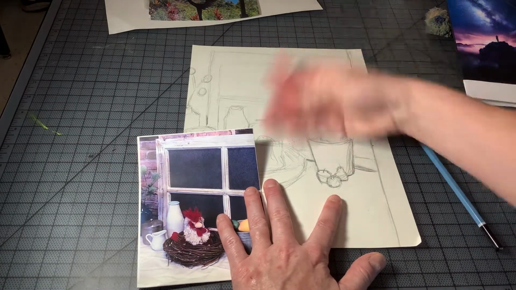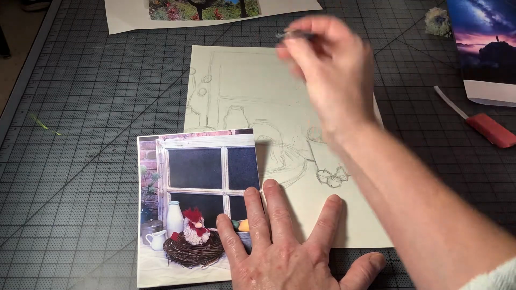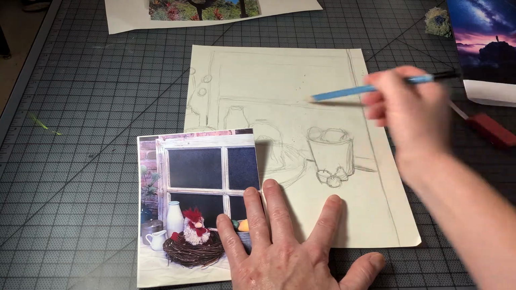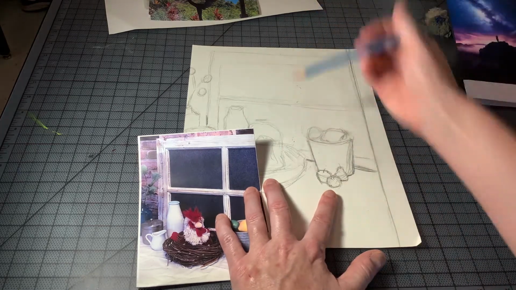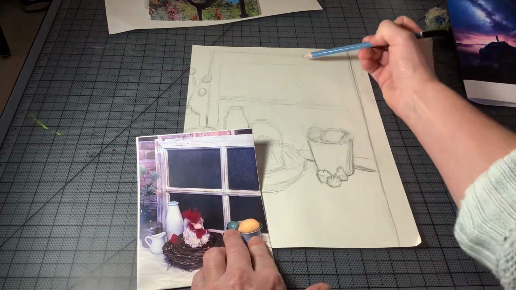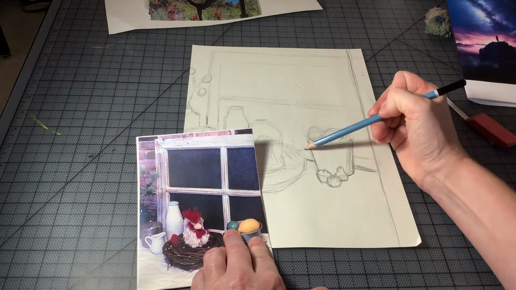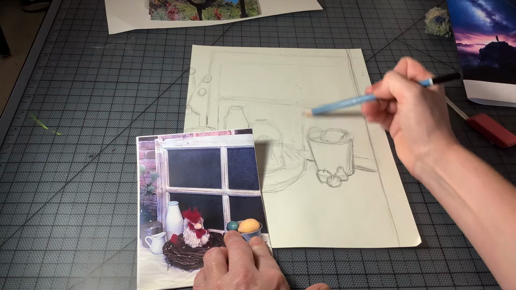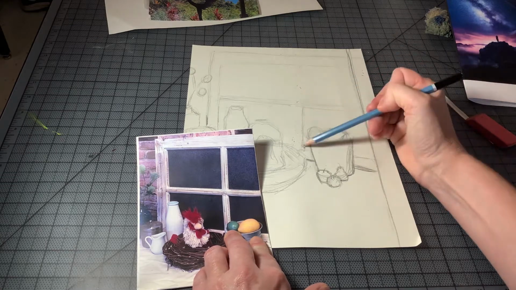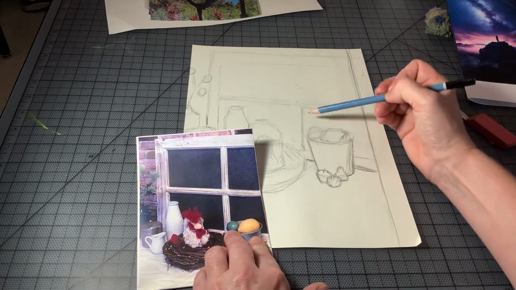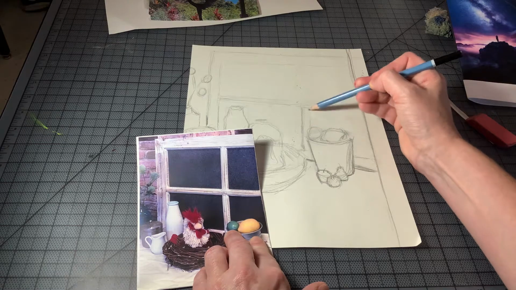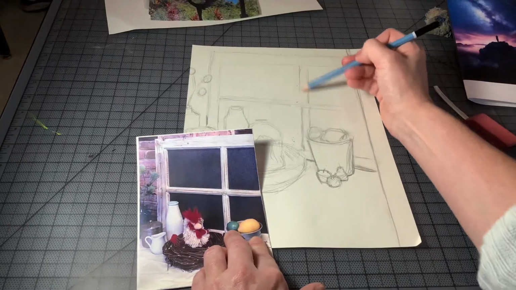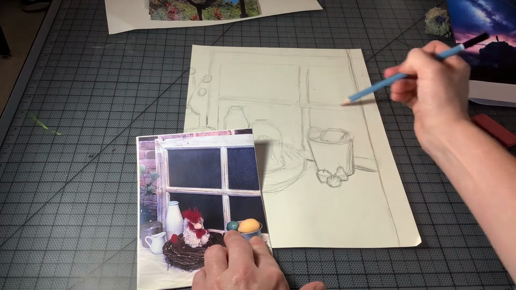But I think that the placement of this horizontal line is pretty accurate. I'm going to go ahead and draw that in. And now I'm going to bring in this vertical line of this frame. Yeah, I made it a little bit too much of an angle. It goes a little bit behind that line. And now I'm just going to finish drawing that in.